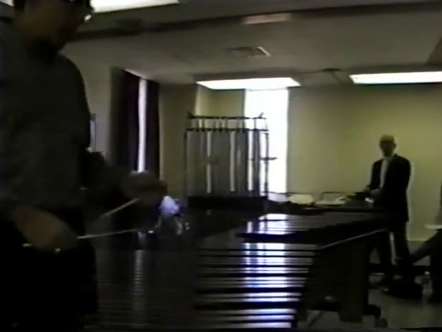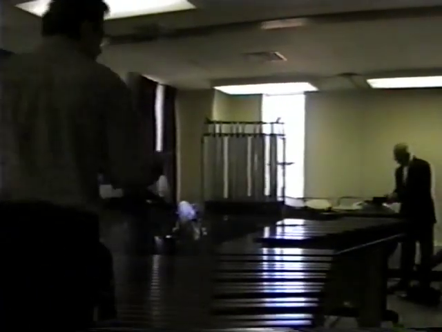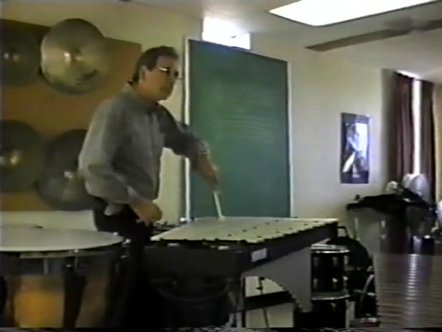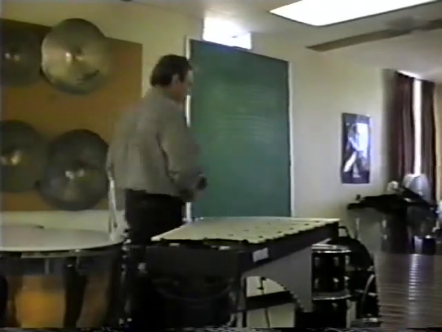So the prominent overtone on the xylophone is an octave and a fifth above the fundamental. The prominent overtone on the marimba is two octaves above the fundamental. The vibraphone works the same as the marimba, two octaves. What I'm doing is dampening the fundamental with one hand to try to make the overtones speak louder so you can hear it.